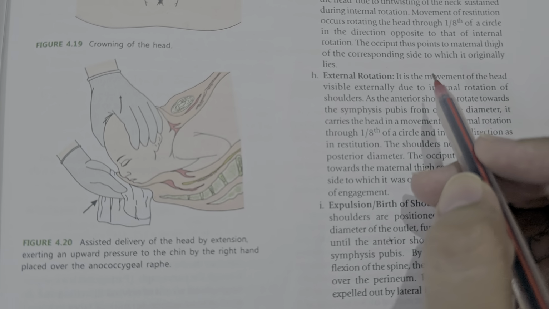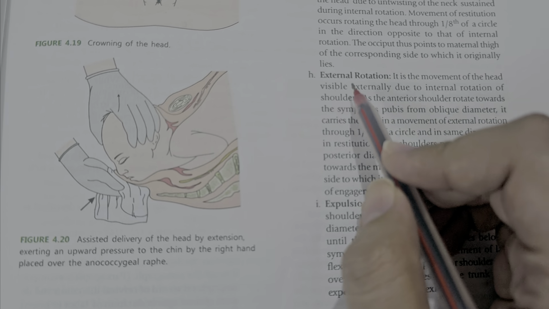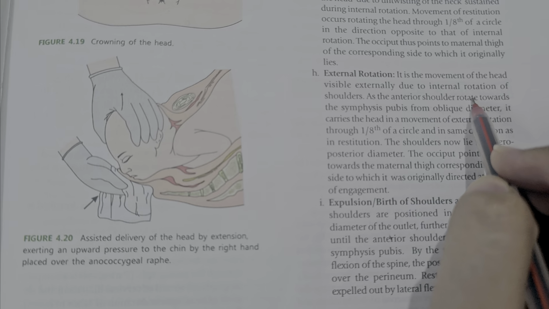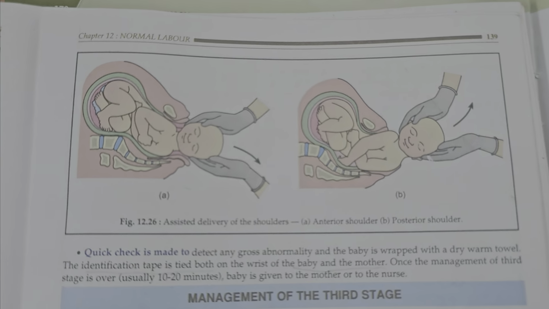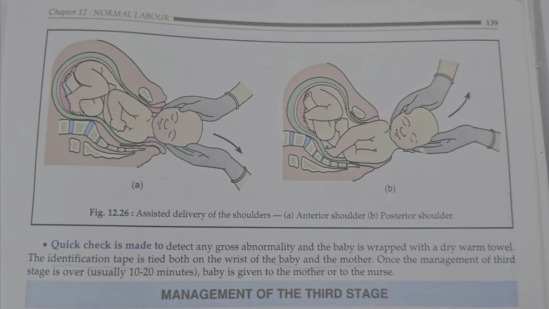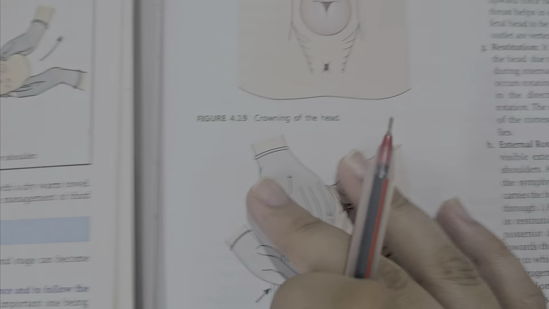External rotation is a movement of the head visible externally due to internal rotation of the shoulder, as you can see.